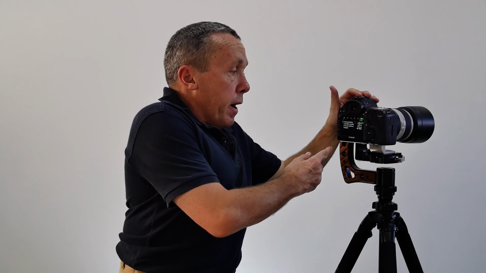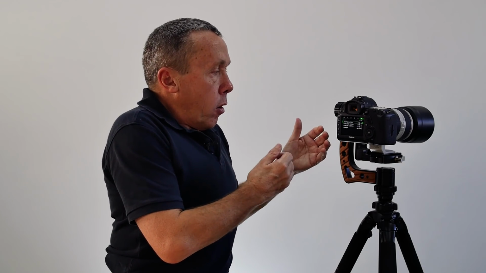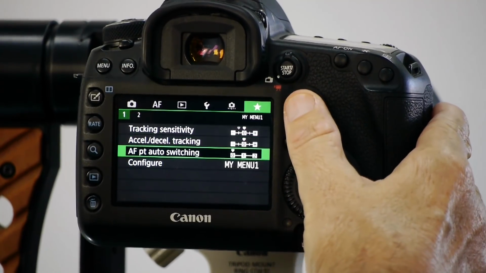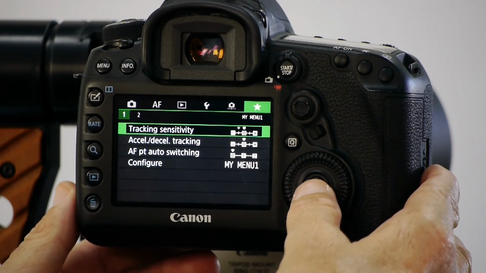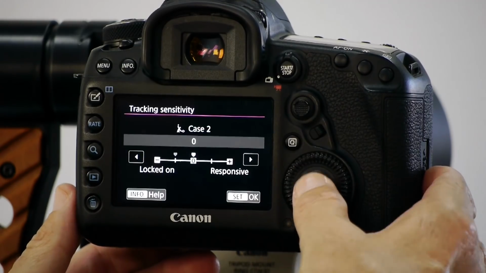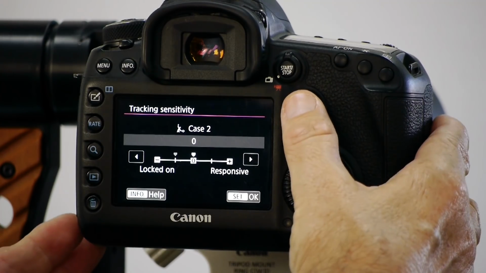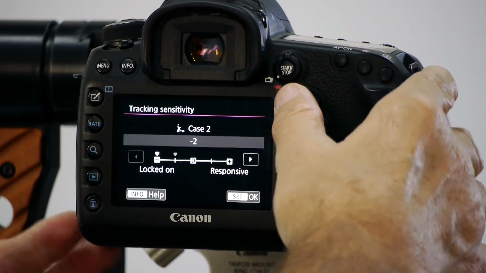Of the three parameters that make up the AF cases, I found that tracking sensitivity is by far the most important one for the kind of shooting that I do, and it also has the most impact on how the autofocus actually performs, and I can really feel the difference when I make changes. The other two options are less noticeable to me when I'm changing them. But to get back to tracking sensitivity, if we push set over here, we go in and we find that there's a screen with a slider that has responsive on the far right, and on the far left it has locked on.